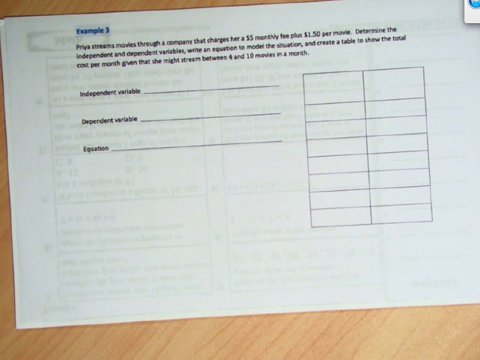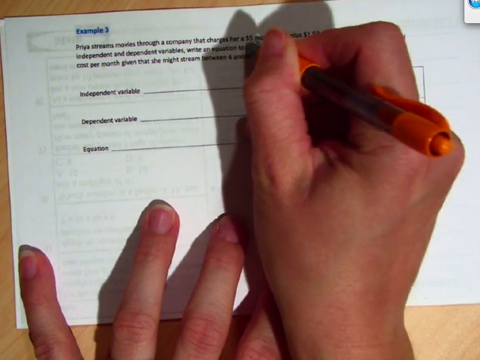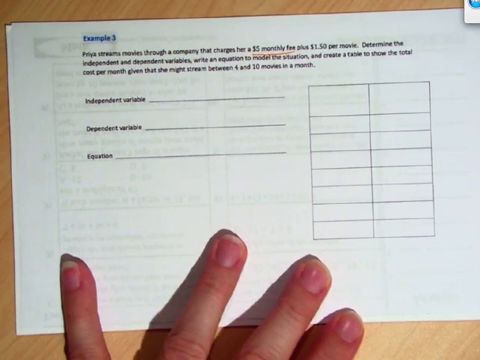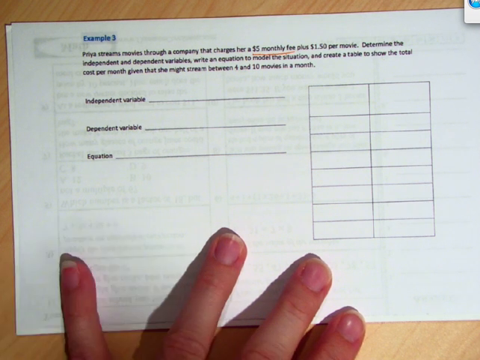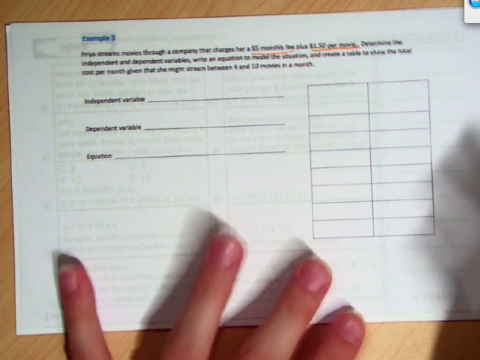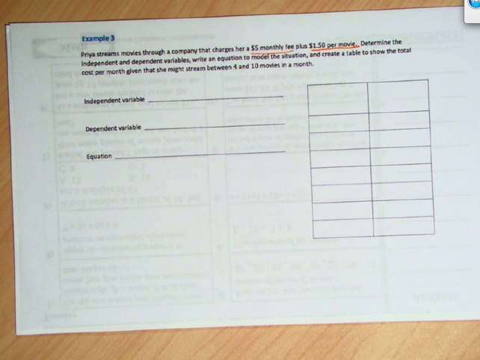All right. I remember to switch colors after I underline here. Okay, Pyra streams movies through a company that charges her a $5 monthly fee. It's kind of like Netflix. They charge you a little monthly fee, plus $1.50 per movie. So let's say that today I'm going to watch a movie. Well, I have to pay my $5 monthly fee for the month of whatever I'm in, and then I have to pay $1.50 for the movie I want to watch. If I want to watch another movie, I have to pay another $1.50, but as long as I'm still in the same month, I don't have to pay the $5 fee because I already paid it for that month.